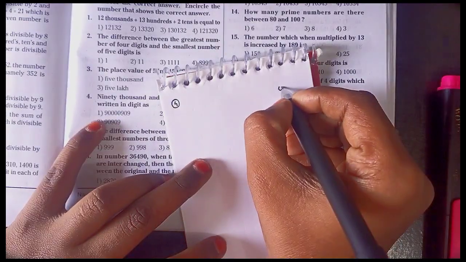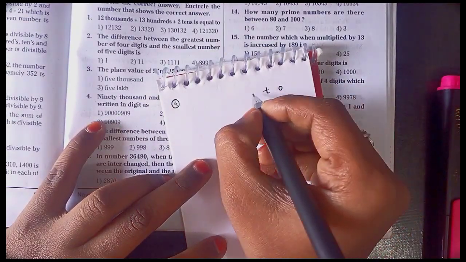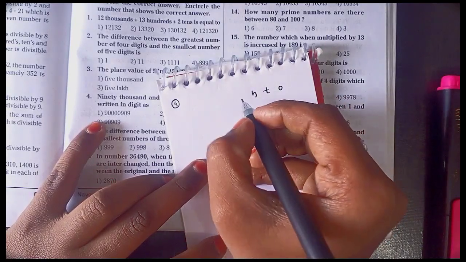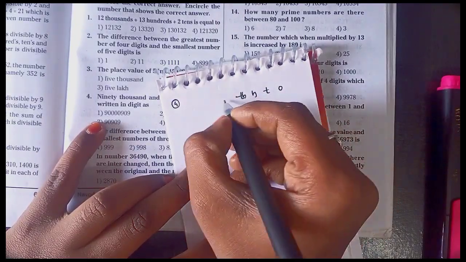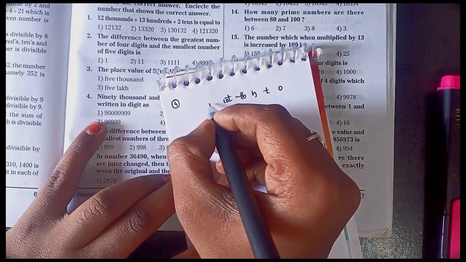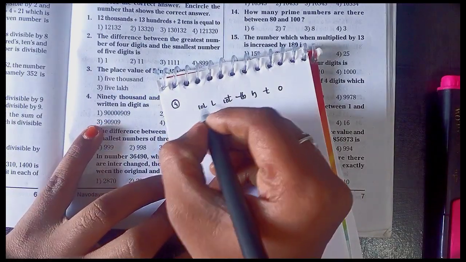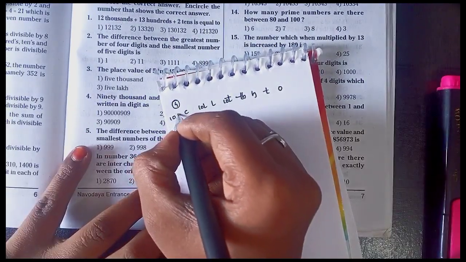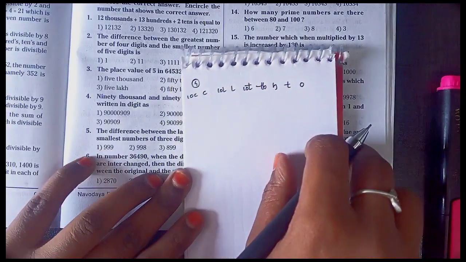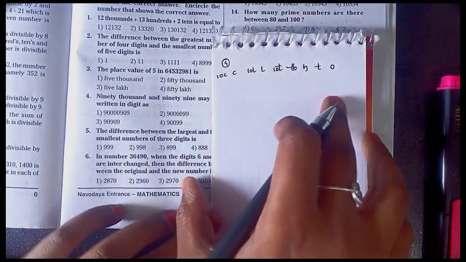That is ones place, tens place, hundreds place, thousands, 10,000, lakh, 10 lakhs, crore, and 10 crore. This template will be helpful whenever we have this kind of question.